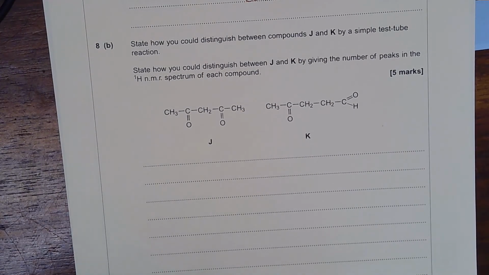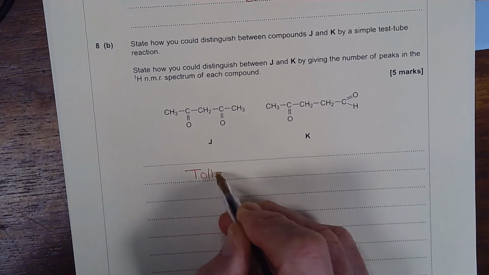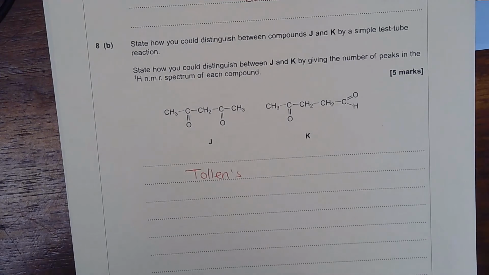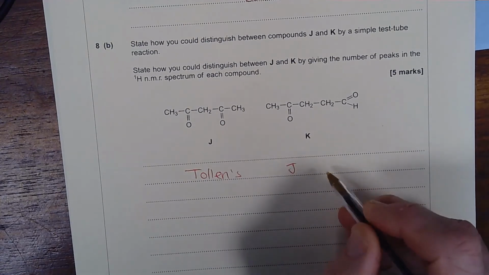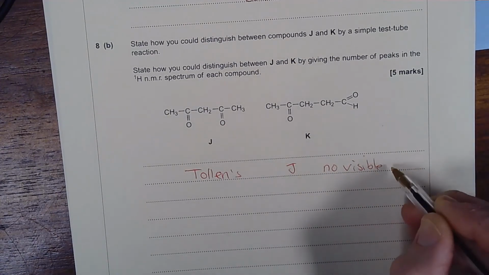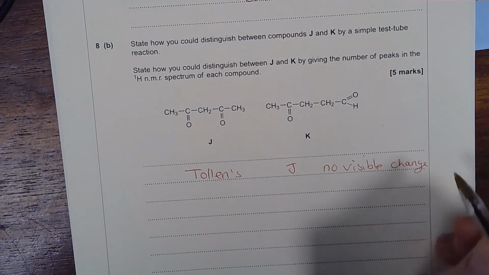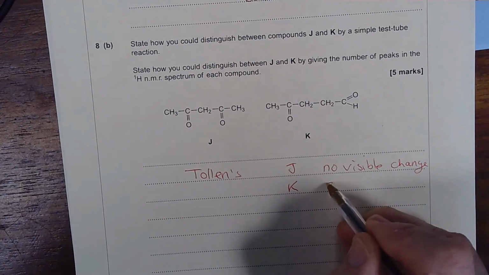J is a dione, a diketone, and K has both a ketone group and an aldehyde group. So as soon as you see an aldehyde group, you would consider Tollens. You could also use Fehling's. You could actually use acidified potassium dichromate, but Tollens is the obvious one to use. And so J would, of course, show no visible change, using that expression that they like, no visible change. And K, because it is an aldehyde, will give a silver mirror.